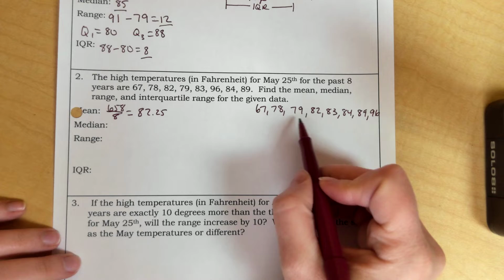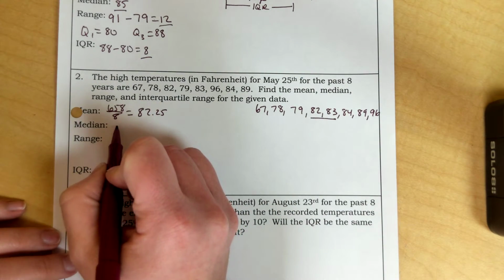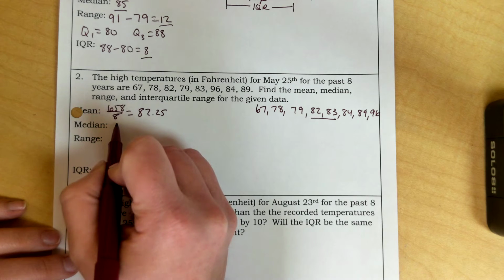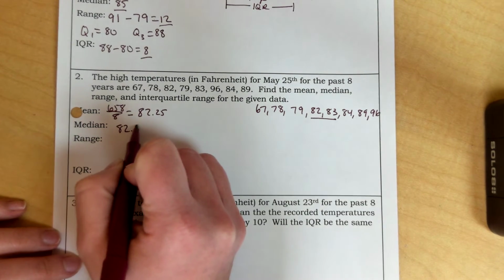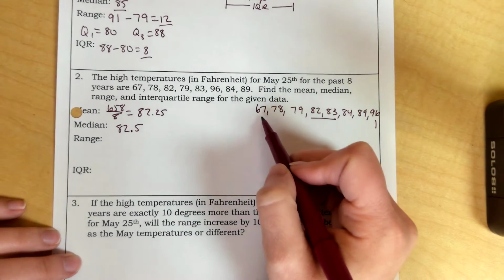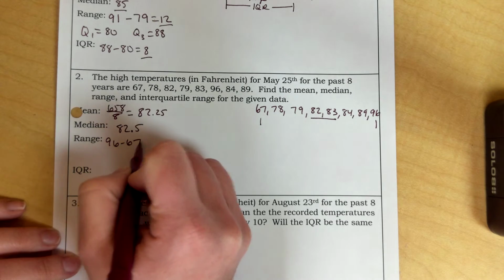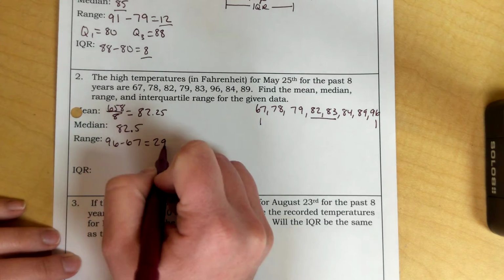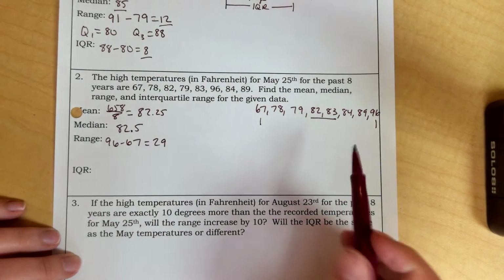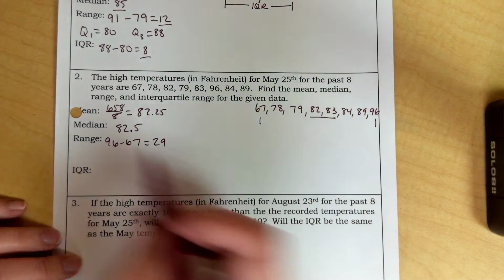We have 2 numbers in the middle, 82 and 83, so the average of 82 and 83 is going to be 82.5. Then we have our range, from maximum to minimum, 96 minus 67 is 29. So 29 degrees between the hottest day and the coolest day in the last 8 years.